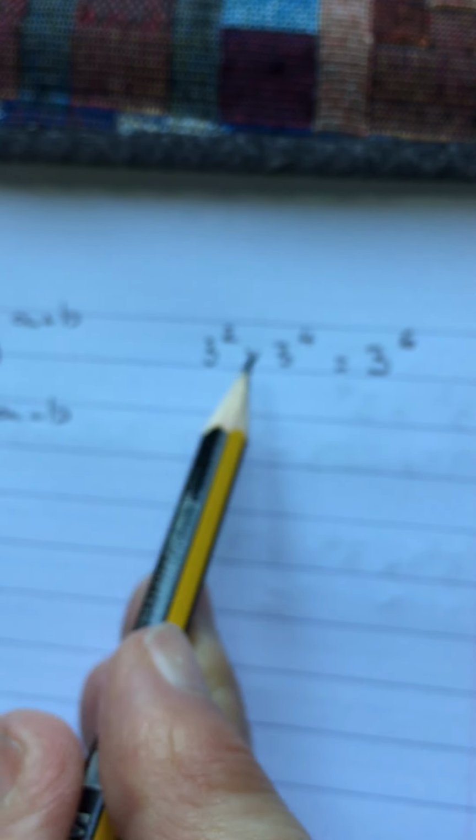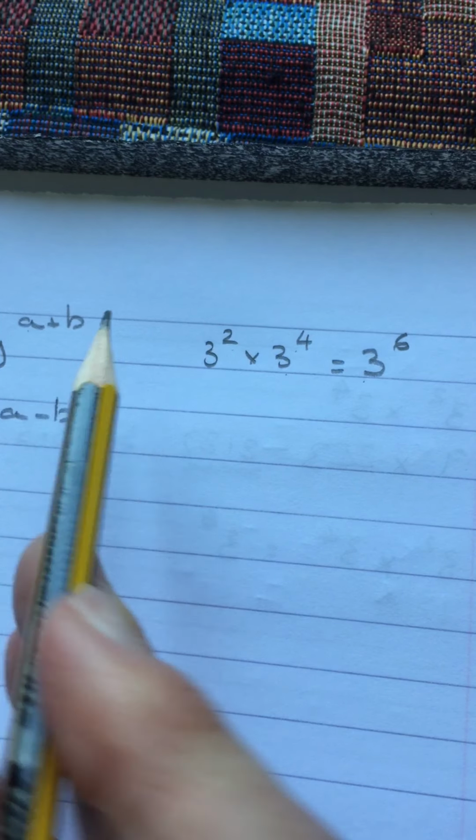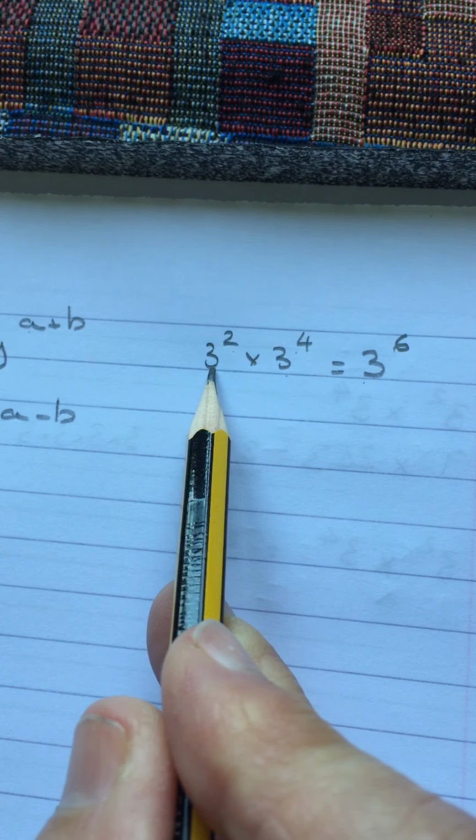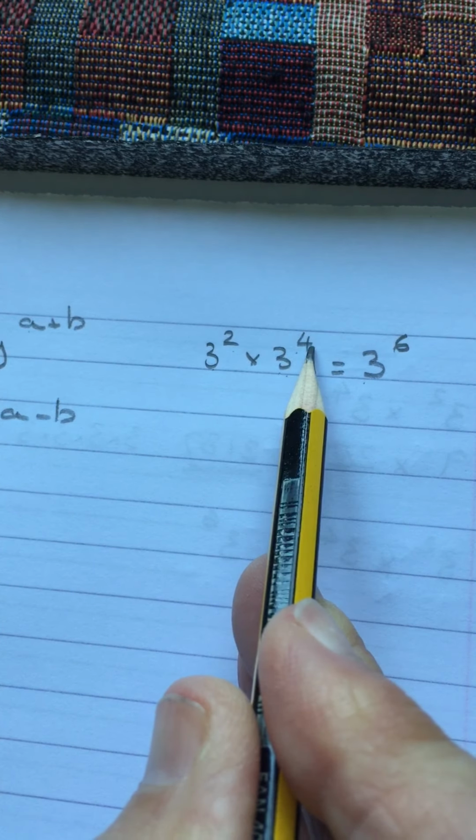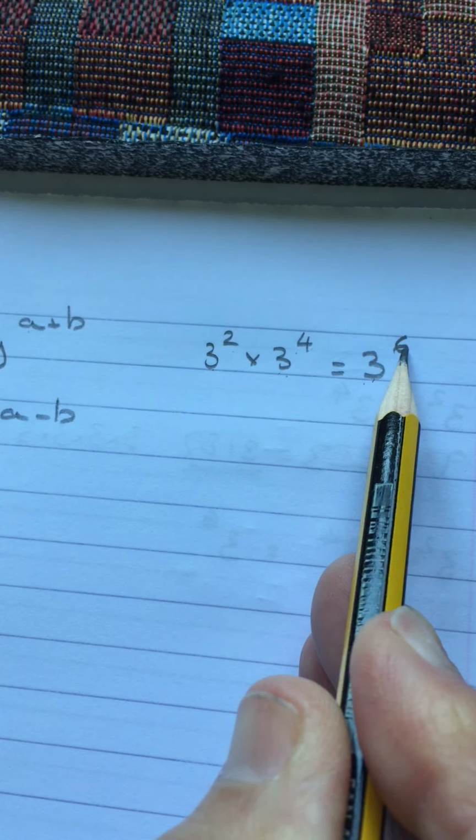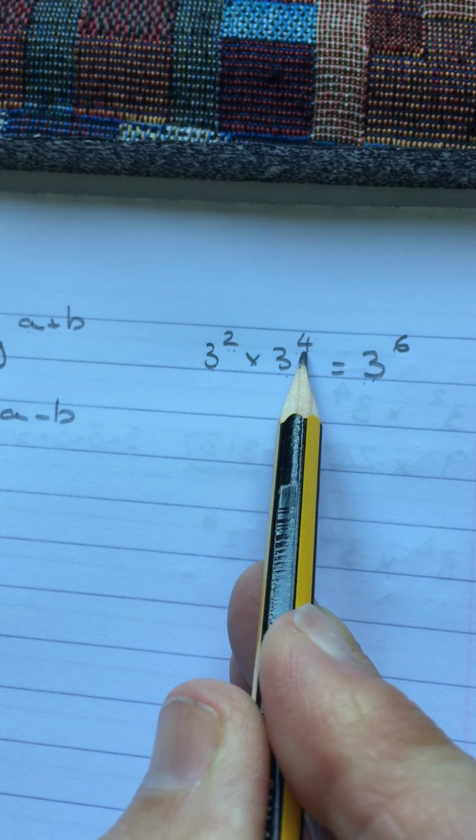So looking at how they match, I've got y to the power of a times by y to the power of b. So I end up with y to the power of a plus b. So when this was numbers, I got 3 squared times by 3 to the power of 4. So that gives me 3 to the power of 6. I just add my indices.